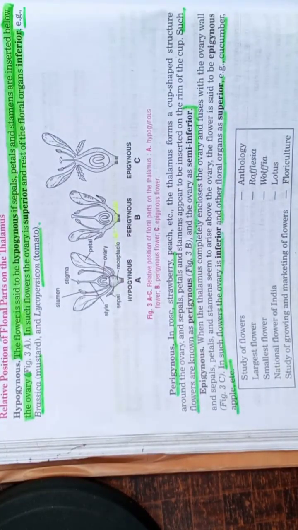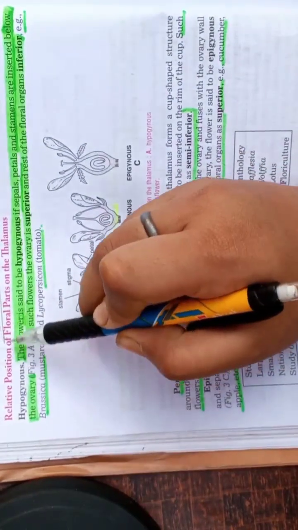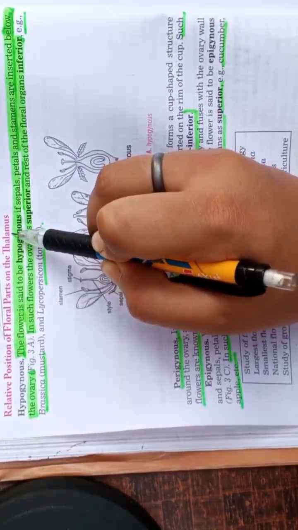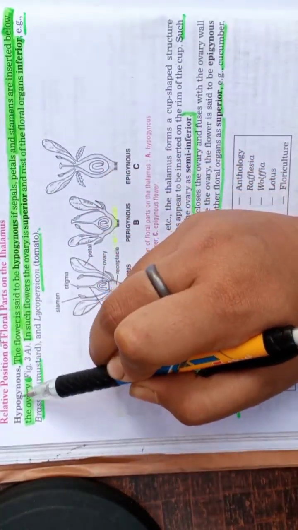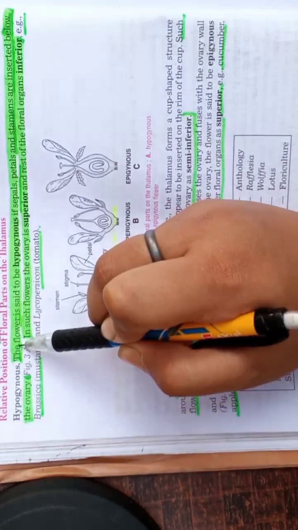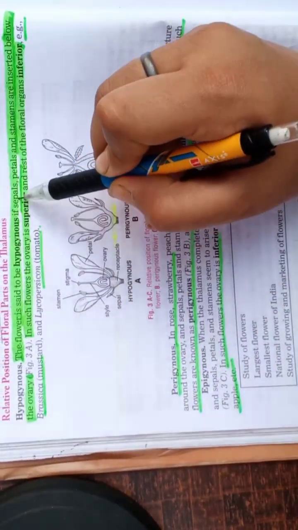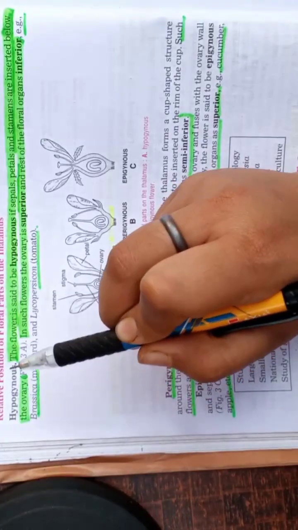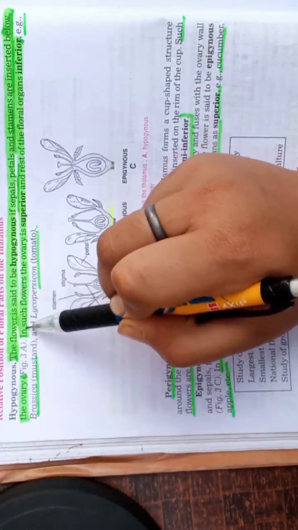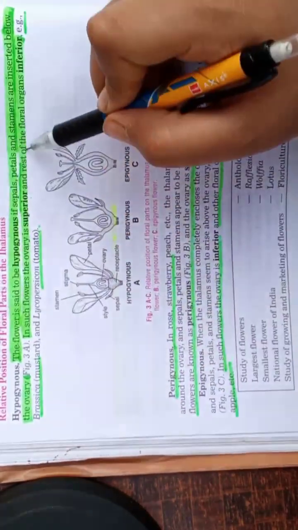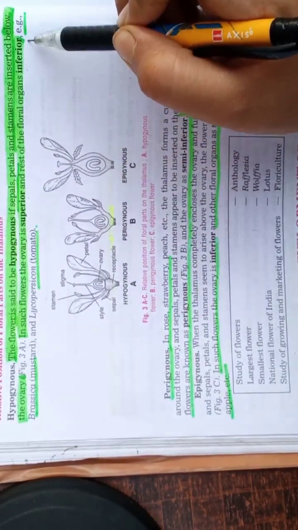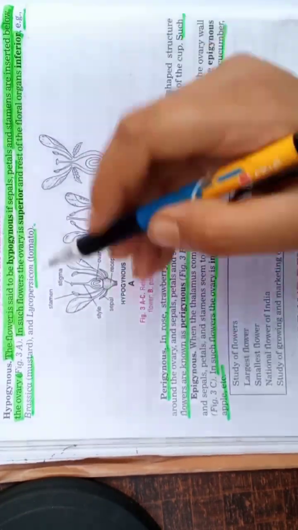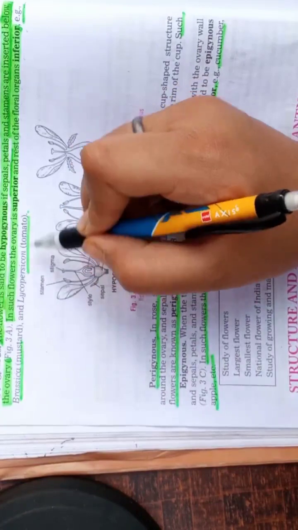Now let us move towards the next topic, that is the relative position of floral parts on the thalamus. What is hypogynous? A flower is said to be hypogynous if the sepals, petals and stamens are inserted below the ovary, and in such a flower the ovary is superior and the rest of the floral organs are inferior. For example, mustard and tomato.